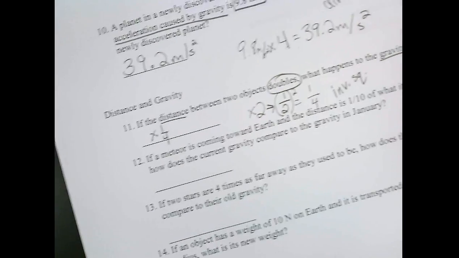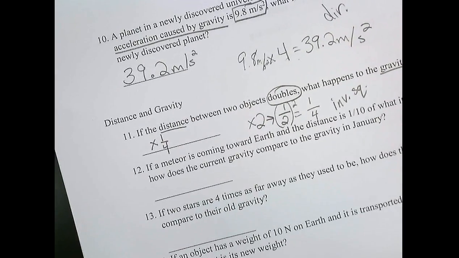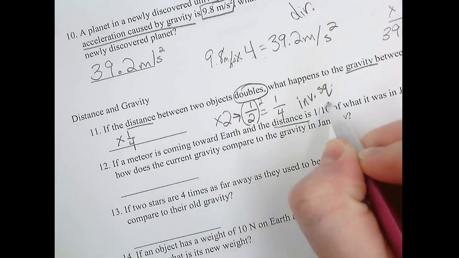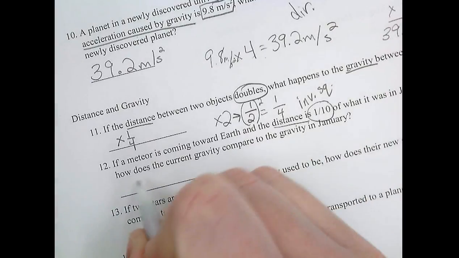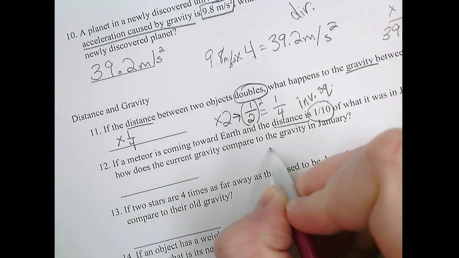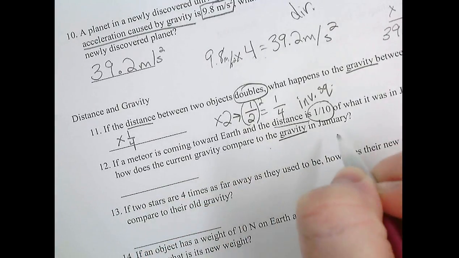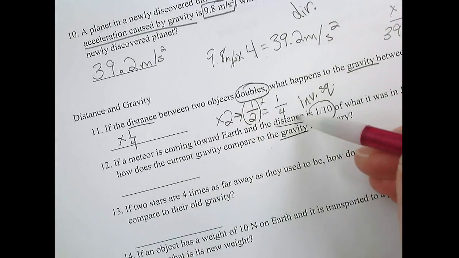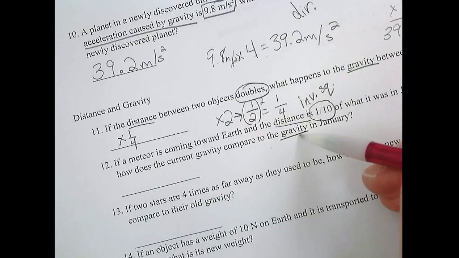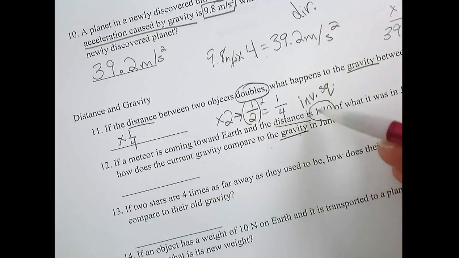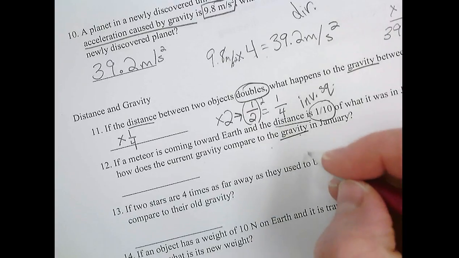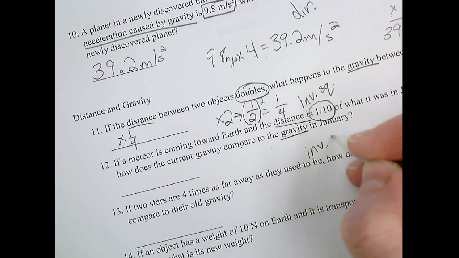All right. Number 12, if a meteor is coming towards Earth and the distance is 1/10 of what it was in January, how does the current gravity compare to the gravity in January? Again, first step, what are we looking at? We're looking at distance and gravity. Second step is what's the relationship, inverse square.